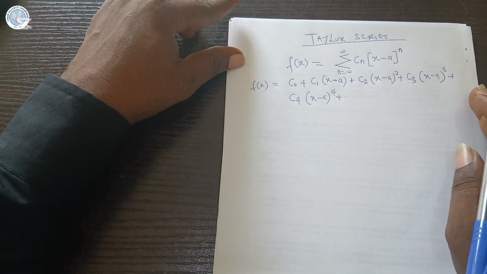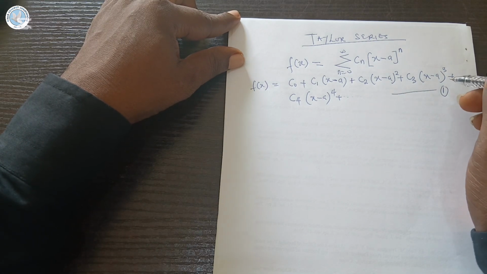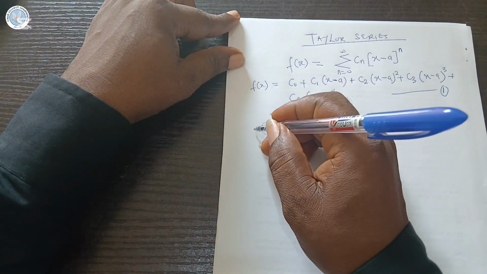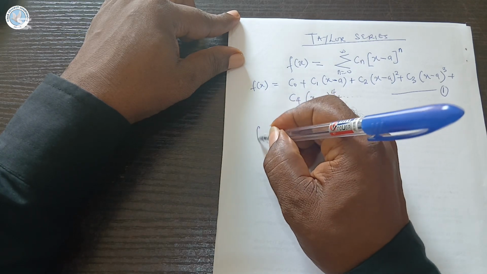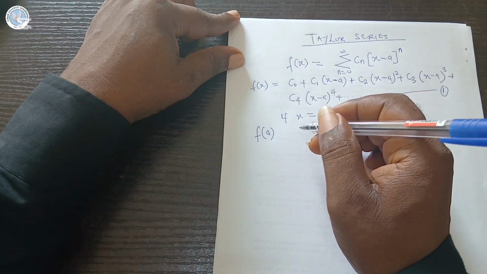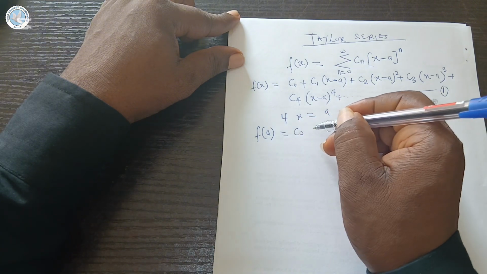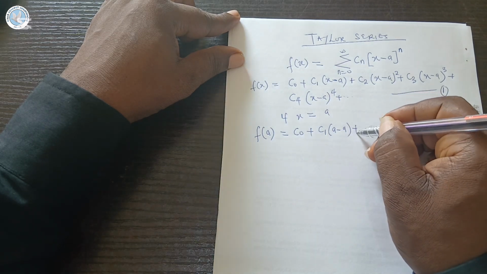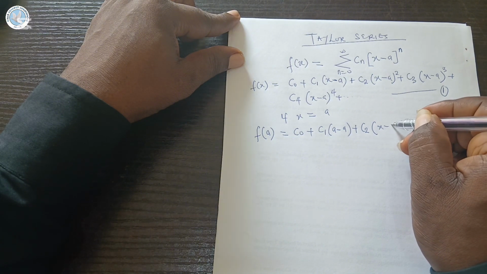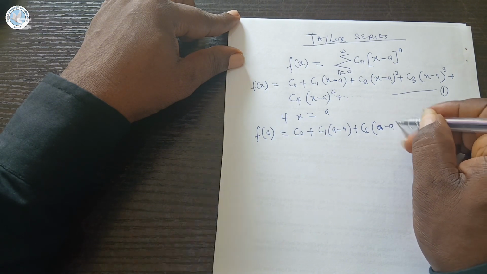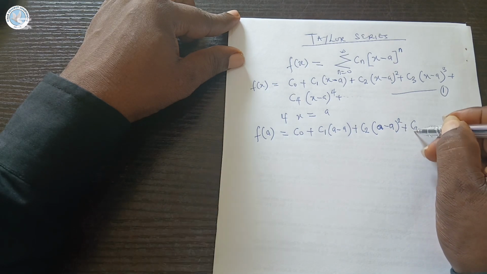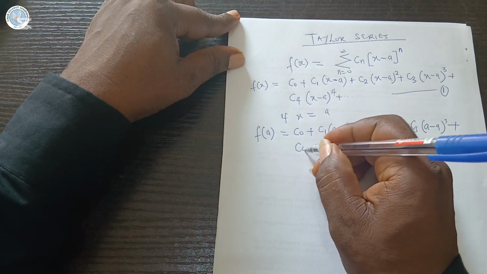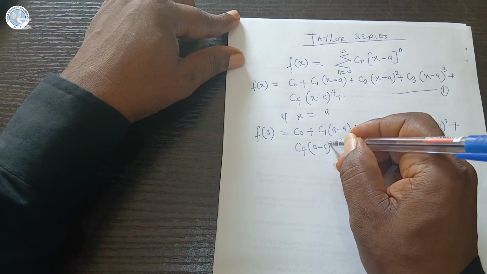If we call this equation 1 and substitute a in place of x, that is x equals a, we are going to have c0 plus c1 into a minus a, plus c2 into a minus a squared, plus c3 into a minus a cubed, plus c4 into a minus a raised to the power of 4.